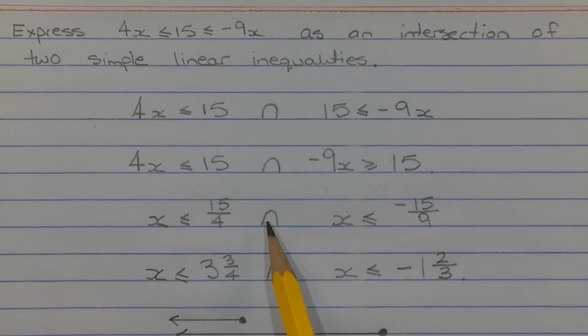And we get the intersection of x less than or equal to 15 over 4 and x less than or equal to negative 15 over 9. And as mixed numerals, we get the intersection of x less than or equal to 3 3/4 and x less than or equal to negative 1 2/3.